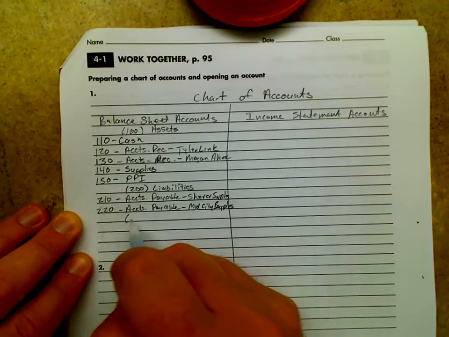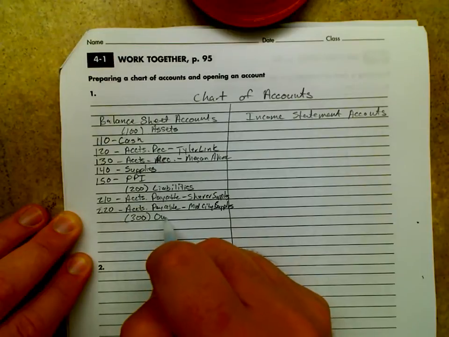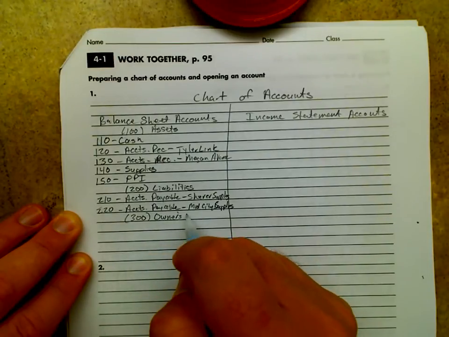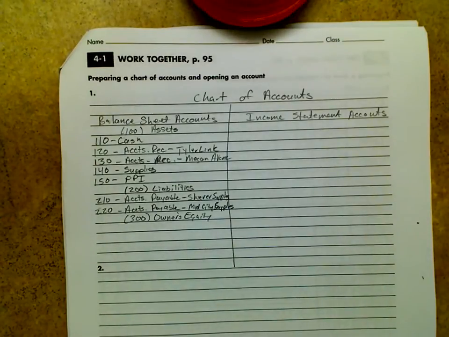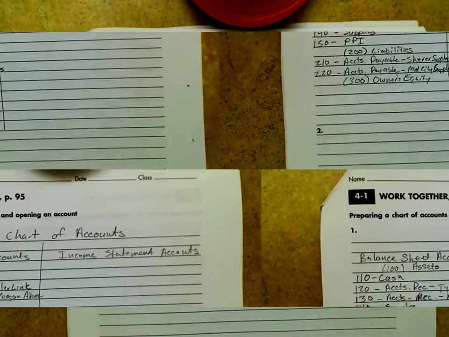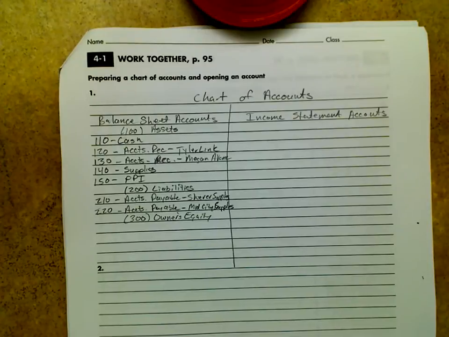And then I've got my 300 accounts. And that is my owner's equity. Now, normally we talked about sales and expenses being an owner's equity account. However, we're breaking it down a little farther. So we have specialized accounts for revenue and expenses. So all we're really looking for, there's two accounts.